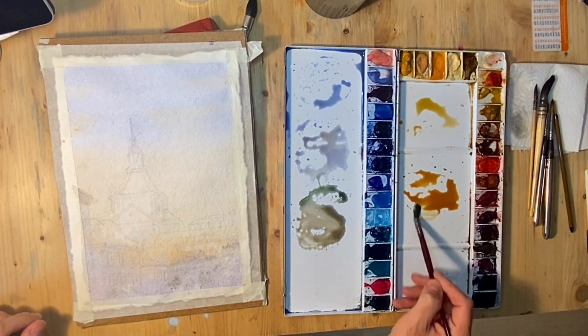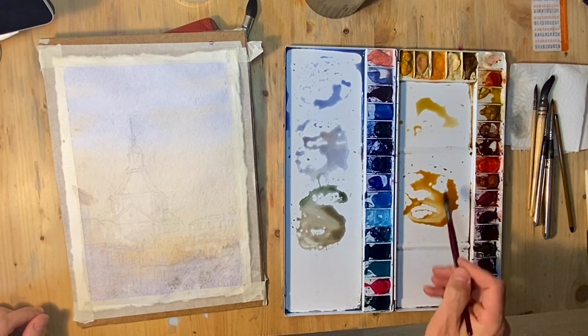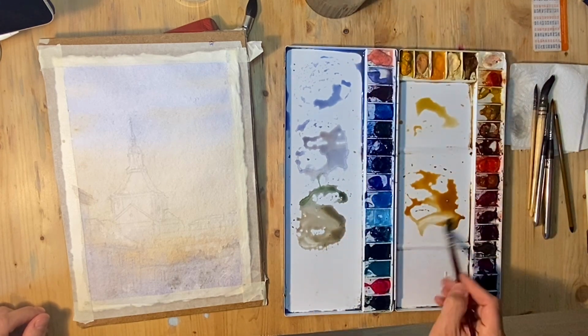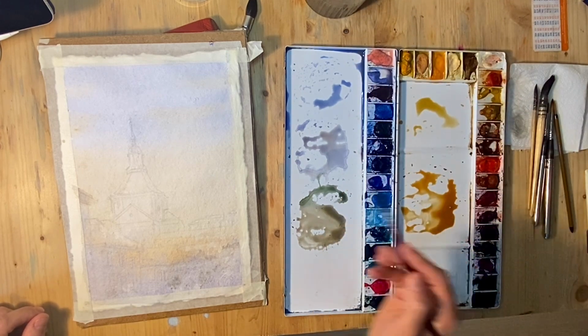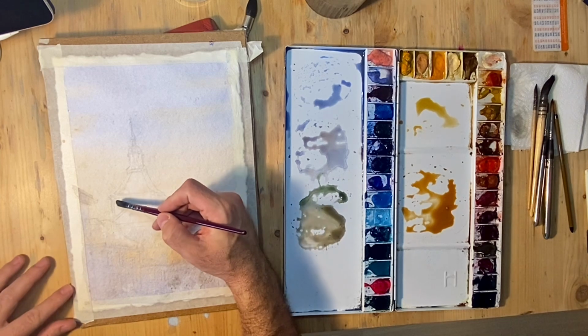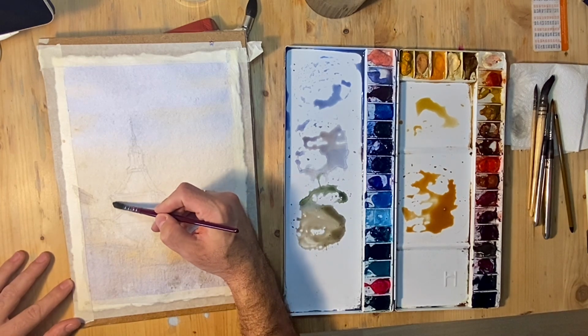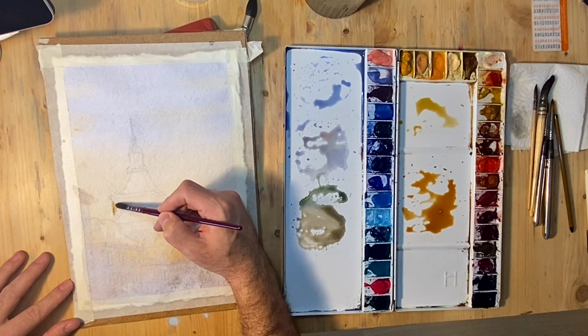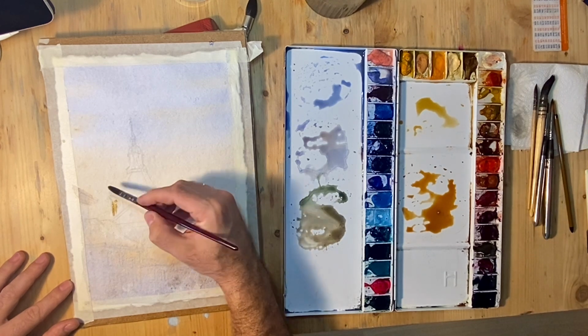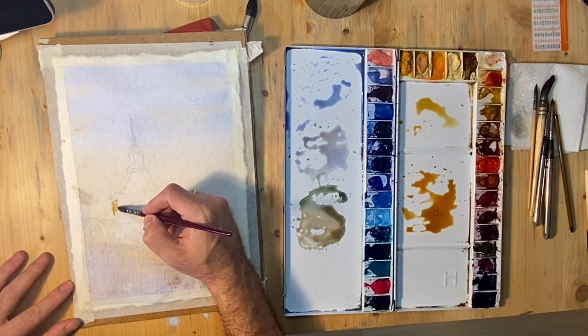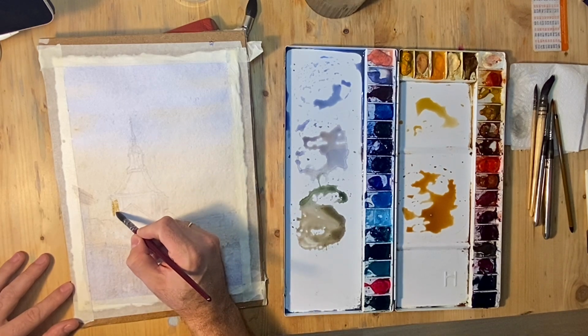Okay, now the paper is completely dry, and now I'm just gonna go over the building again with a light color. I'm gonna use the quinacridone orange again to paint the building. This building is illuminated by light, and it's a really warm orange light. So I'm gonna paint that light color on the building, and I will go with the shadows later.